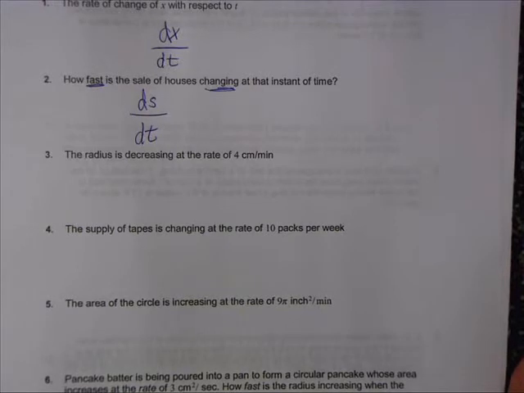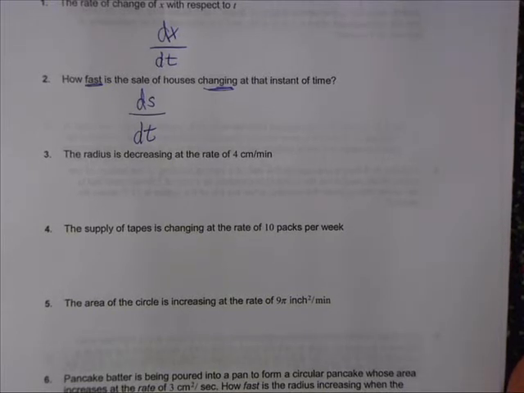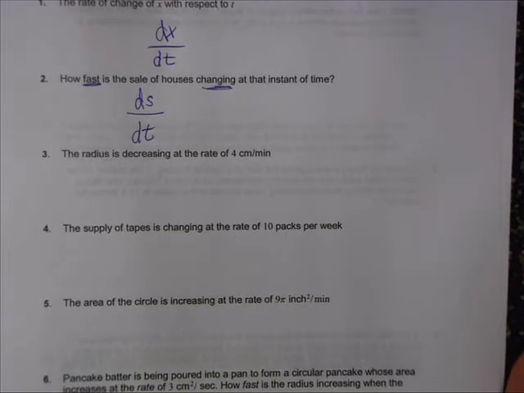Yes? When you say instant, do you mean taking the second derivative? Or you were doing the instantaneous? No, instantaneous rate of change is the first derivative. Average rate of change is your old slope formula, y2 minus y1 over x2 minus x1. So here we're always looking for instantaneous rate of change, not average. So we're always going to be doing derivatives.